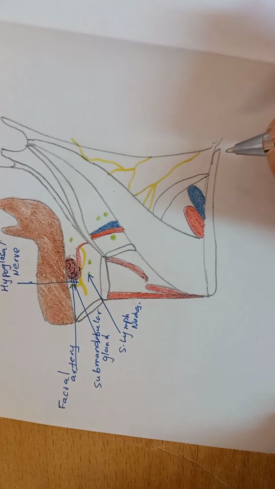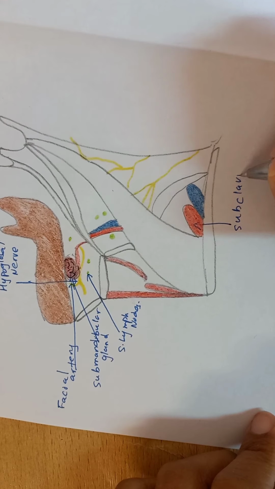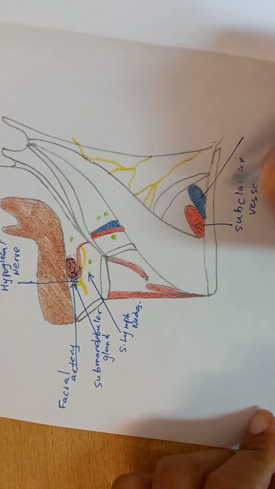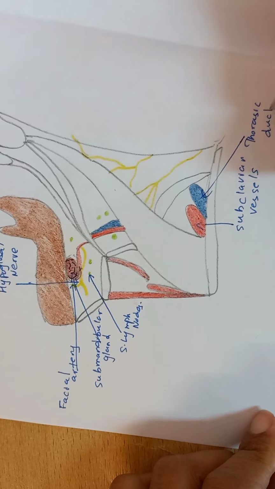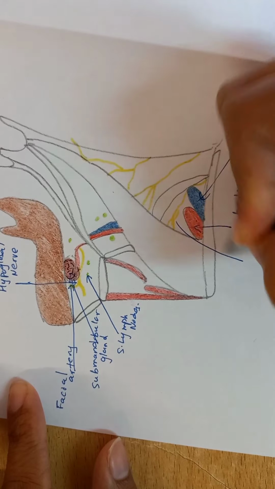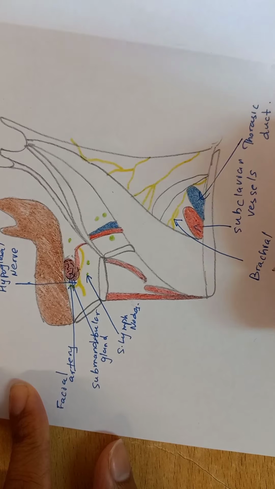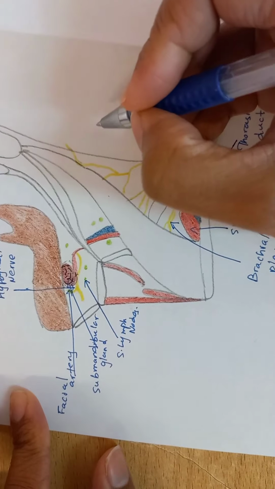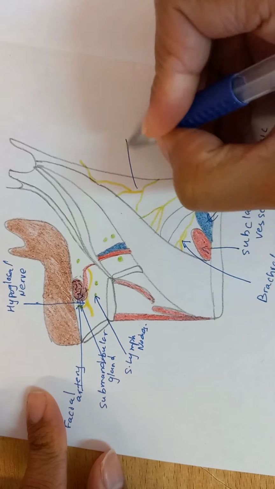In the omoclavicular triangle, we can see subclavian vessels. And the thoracic duct. And the fascicle of brachial plexus. In the omotrapezoid triangle, we can see the cervical plexus and the branches of the cervical plexus.